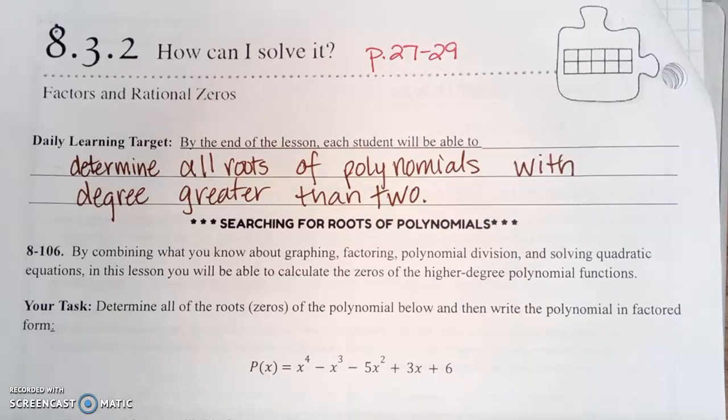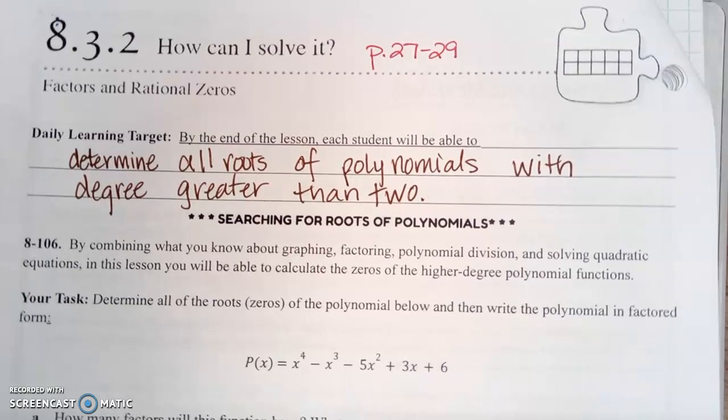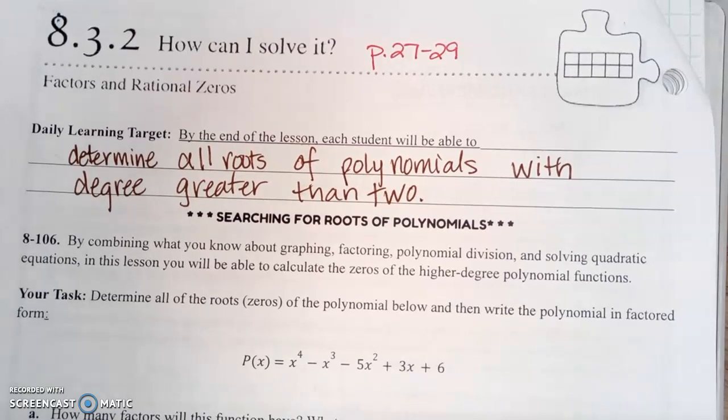The lesson is titled, How Can I Solve It? The subtitle is Factors and Rational Zeros. The lesson target is to determine all the roots of polynomials with degree greater than 2. Okay? So we're going to be searching for roots of the polynomials.